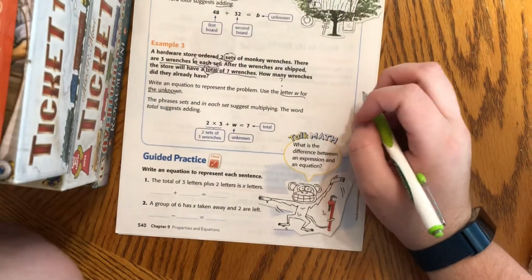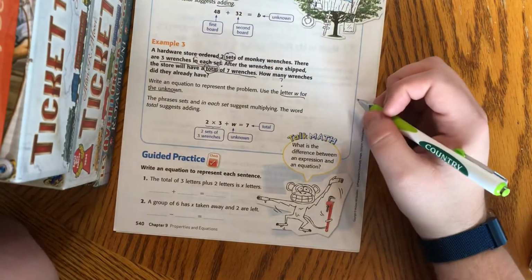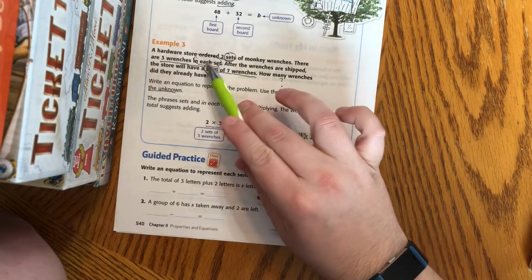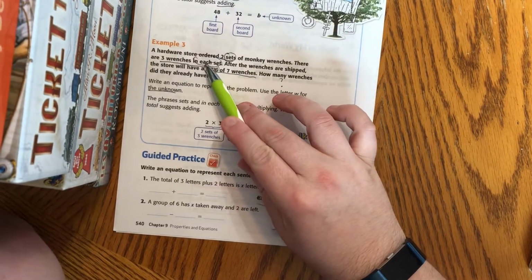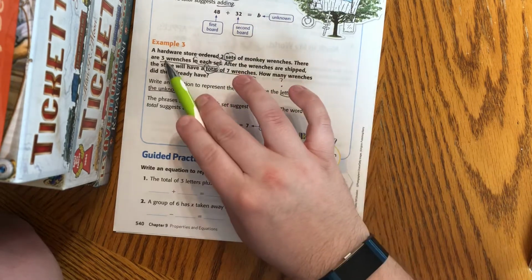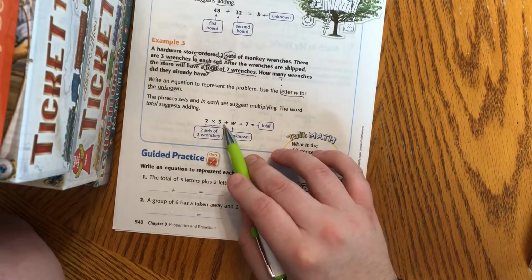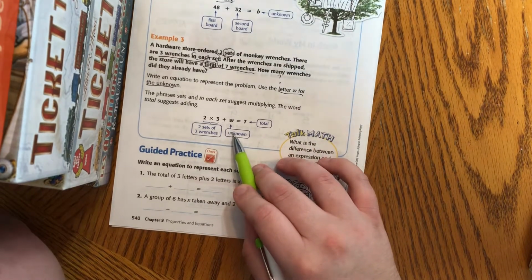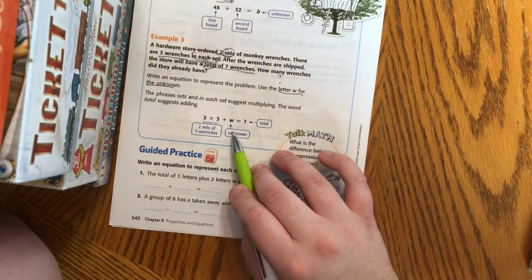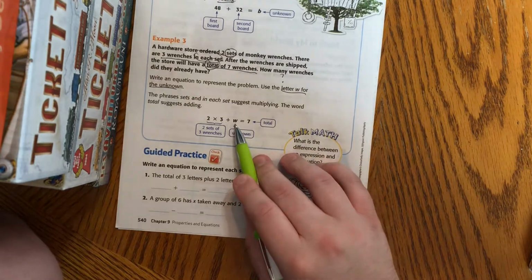Okay? So when we see sets and in each set, we're going to multiply. So we have 2 times 3 because we have 2 sets of 3 wrenches. So 2 times 3 plus, we don't know what we're adding because we don't know how many they already had. So that's why our W is there.